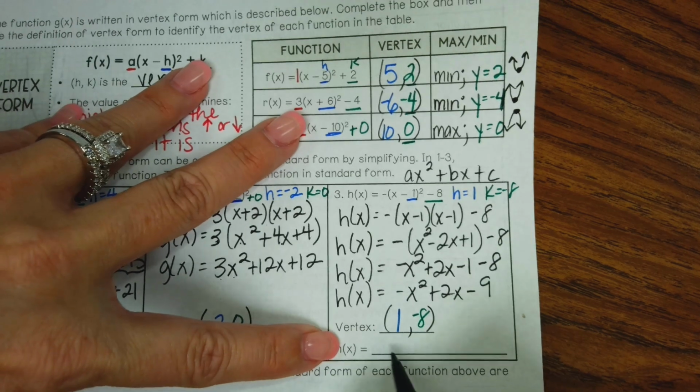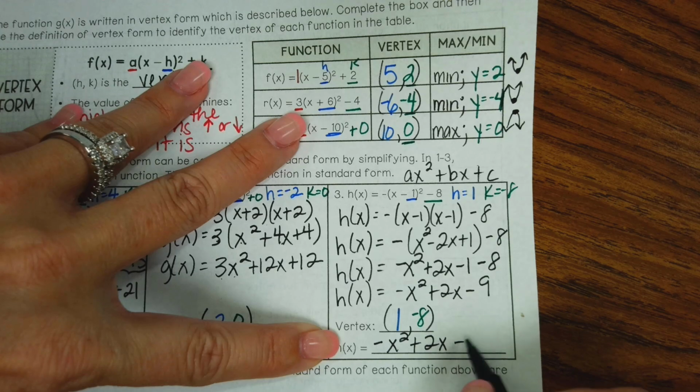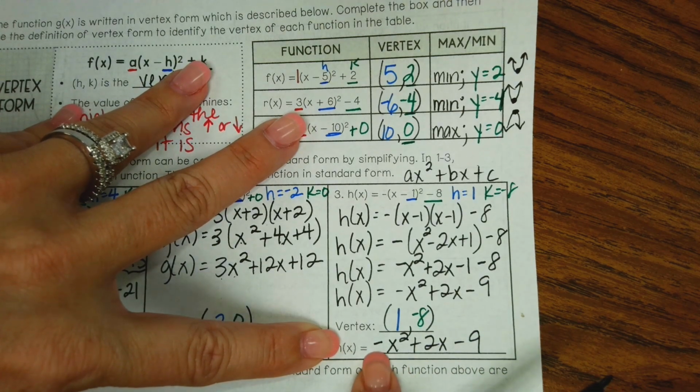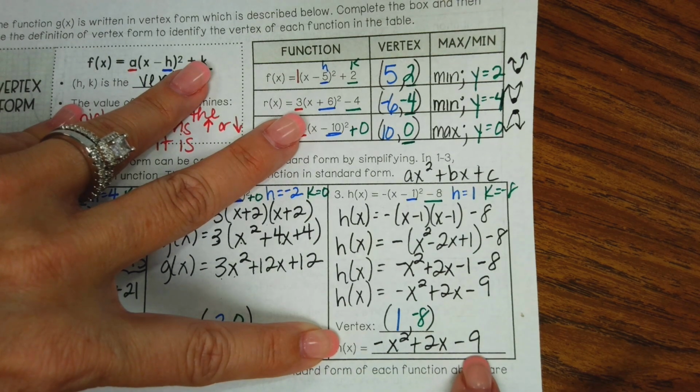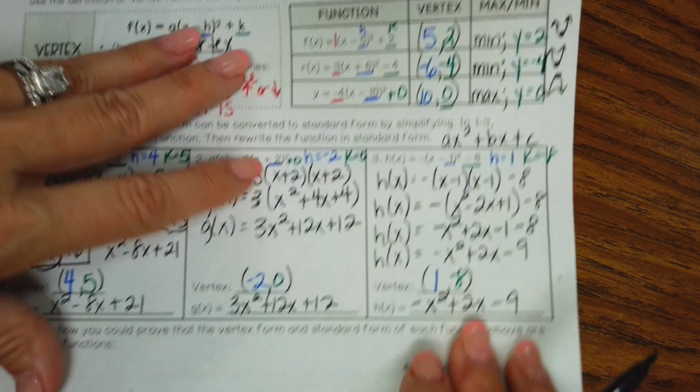So my standard form is negative x squared plus 2x minus 9. X squared makes it a parabola. The negative means it opens down. The vertex is 1, -8, and it's going to touch the y-axis at -9.